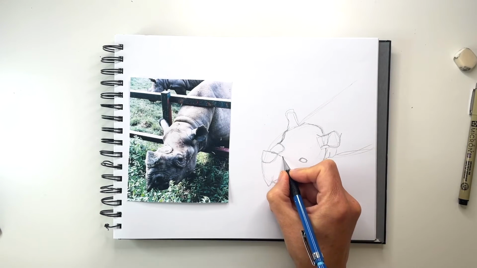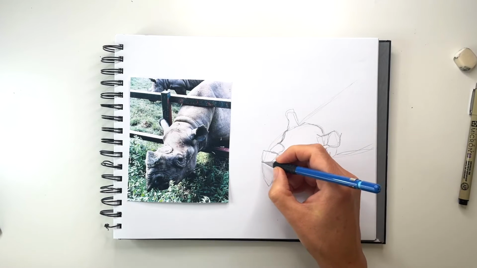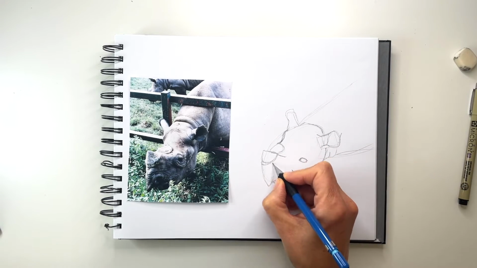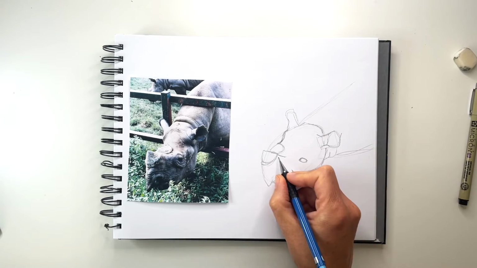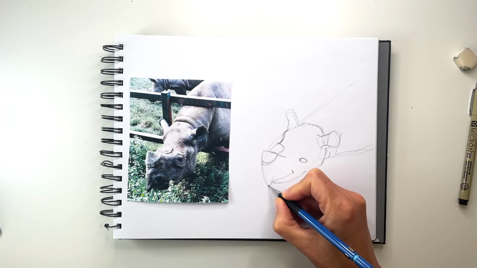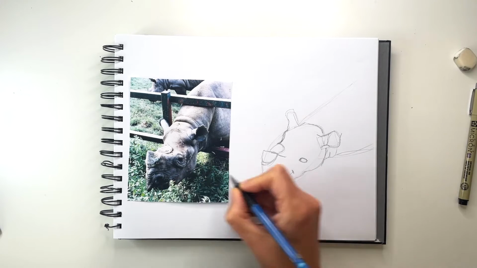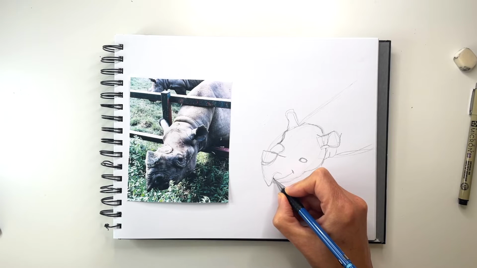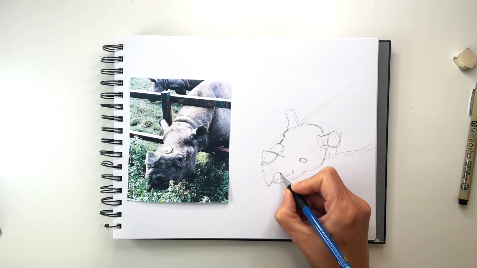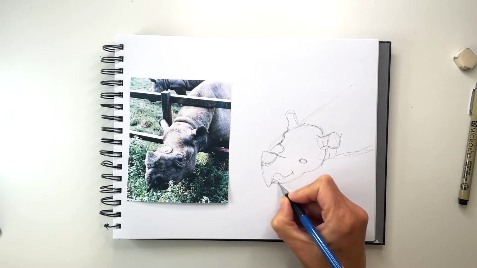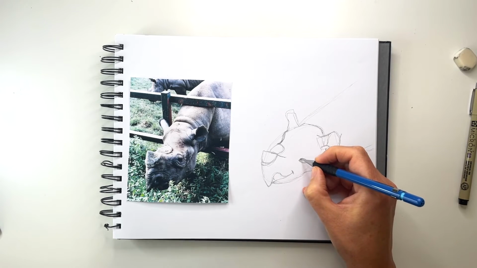Trying to line it up as well with the part that defines the smaller horn. Okay, got that. Now we're going to go down to, I guess we would call it, the nose. So we draw the nostril, a nice round shape at the end there. It's a bit tricky, but we'll see how it goes. So that would be the nostril.